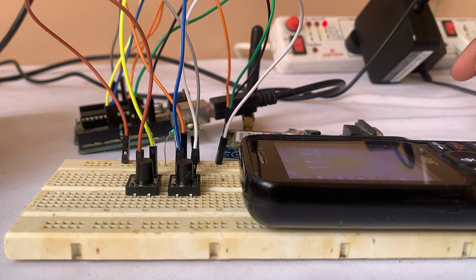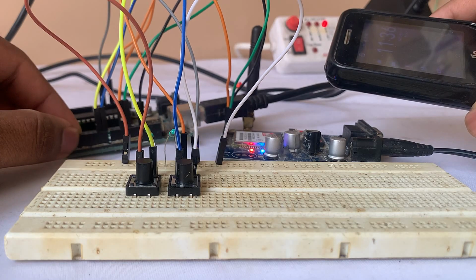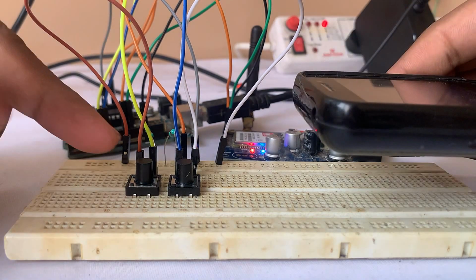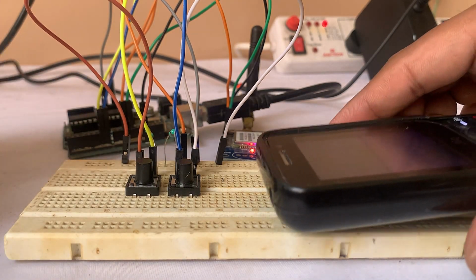Now you can see I have already built the circuit that I have shown you right before. So just now we did that, right? So this is the Arduino UNO development board, and this one is the SIM900A GSM module, and these two are the push buttons connected to digital pin 6 and 7 of Arduino UNO.